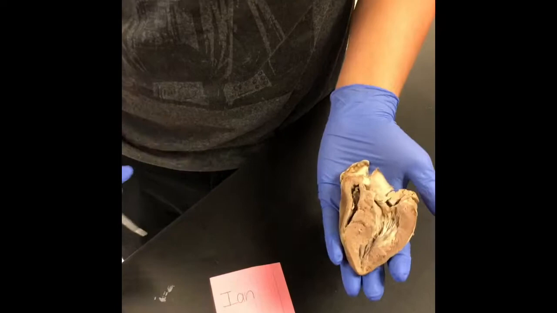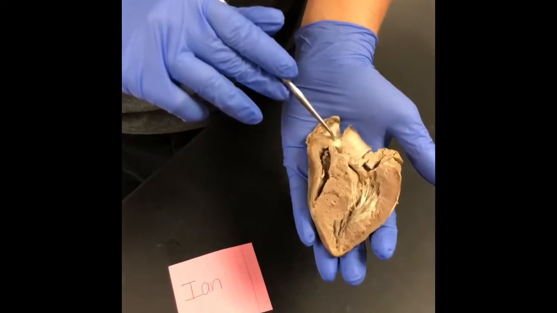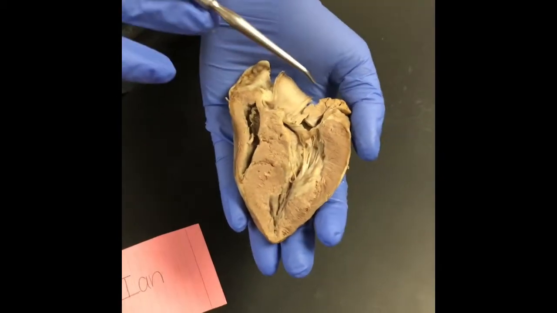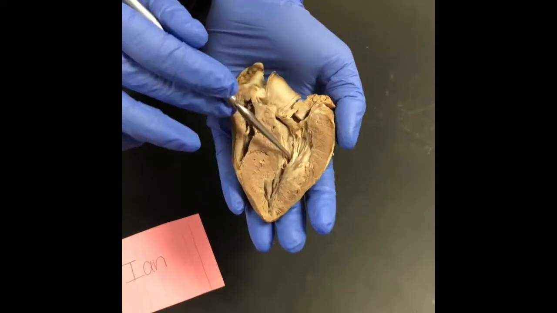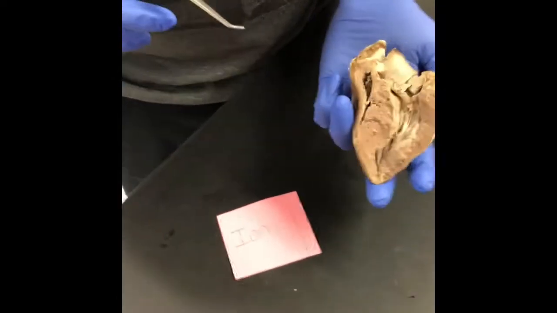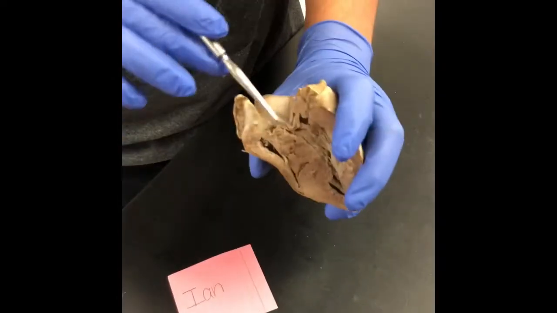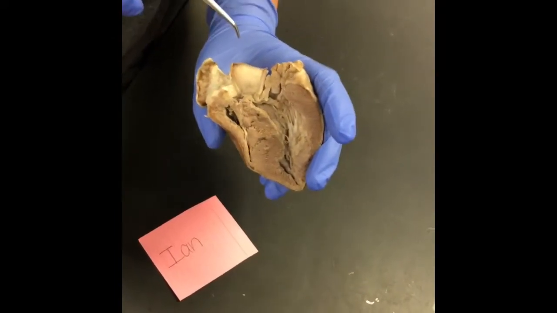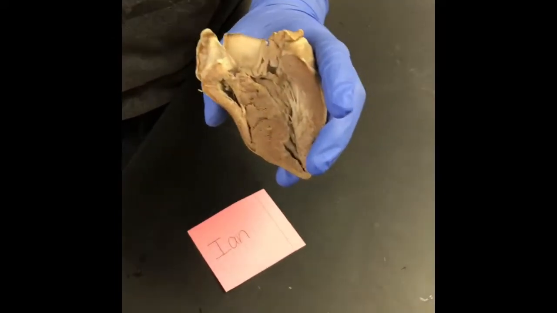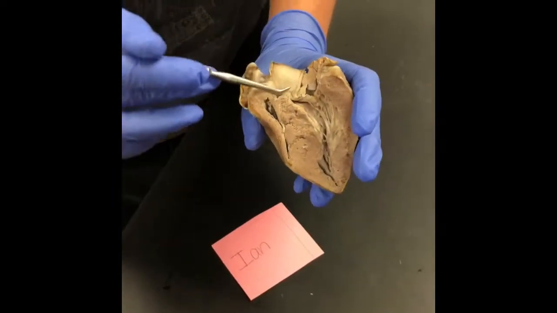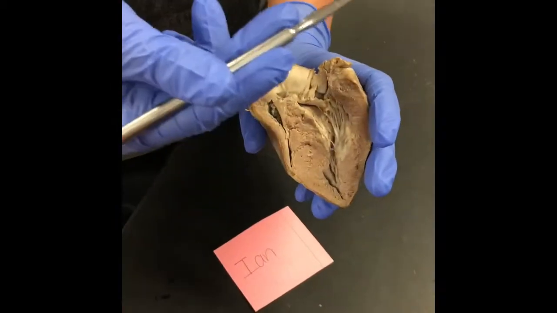Alright, so now we're doing the structure. Over here we have the right atrium and the right ventricle. The left atrium is up here, and the left ventricle. Then we have the great vessels. Attached to the aorta, we have the brachiocephalic artery, which brings blood to the upper limbs and head. We have the aorta, which pumps oxygenated blood to the rest of the body.